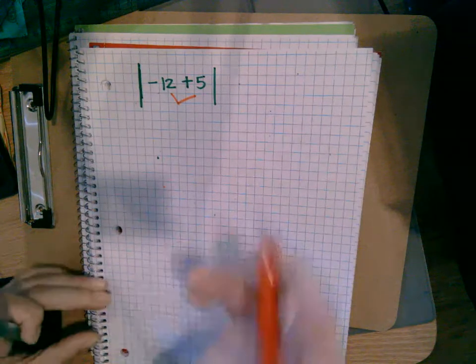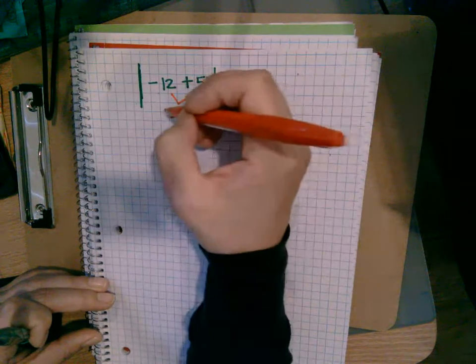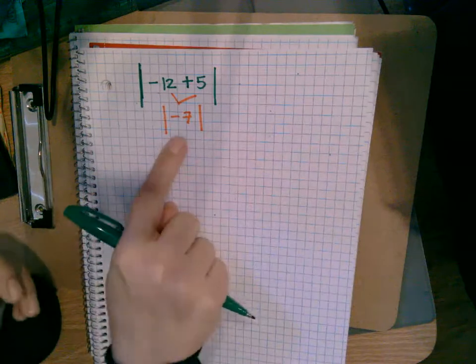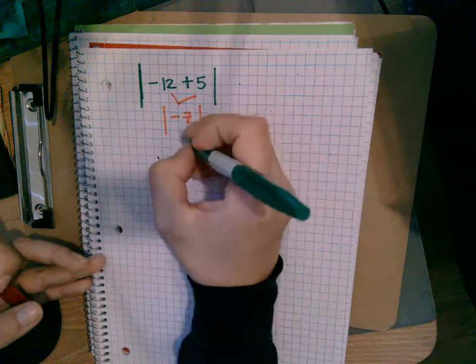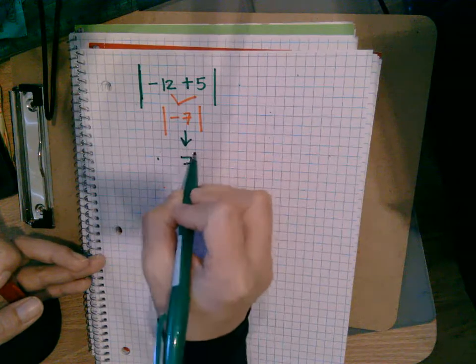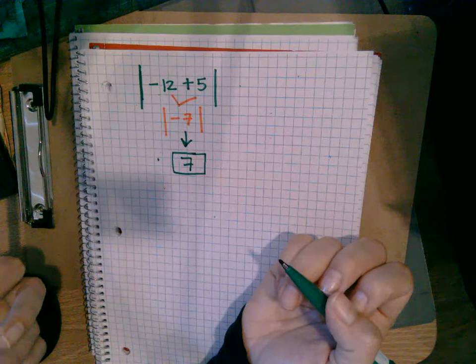Negative 7, because there's more negatives, but we still have the bars. So now I have a single number. Now I'm going to drop it down. What's the absolute value of negative 7? 7, and you're done.